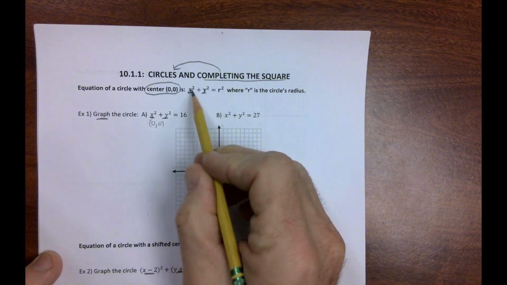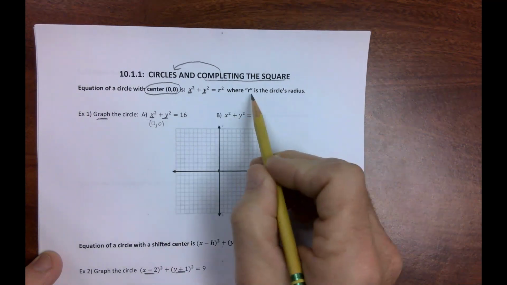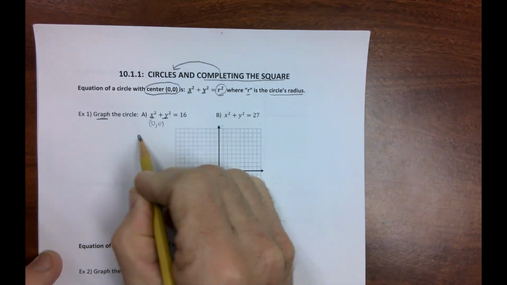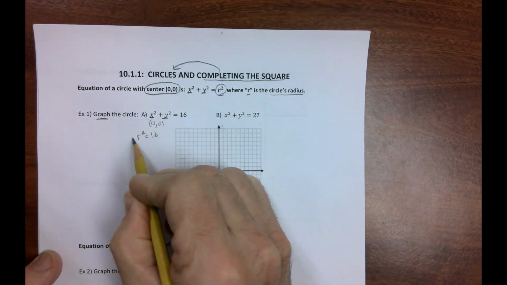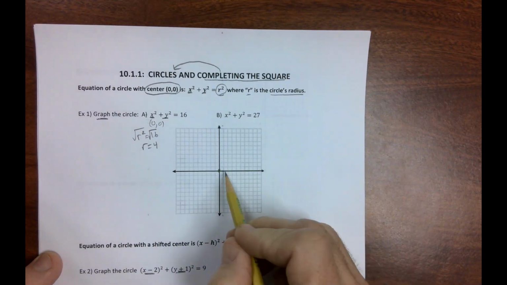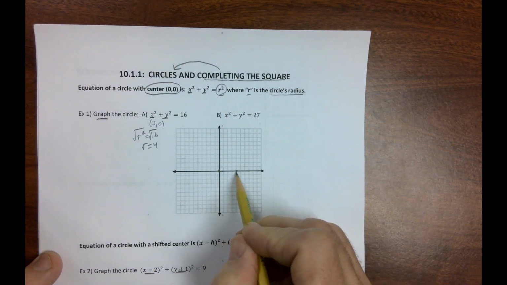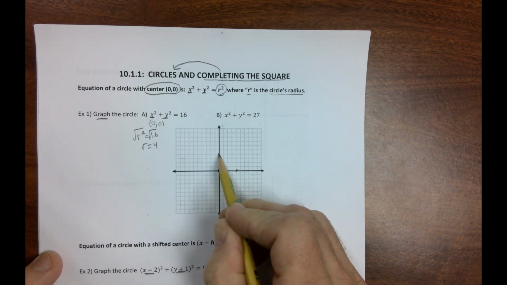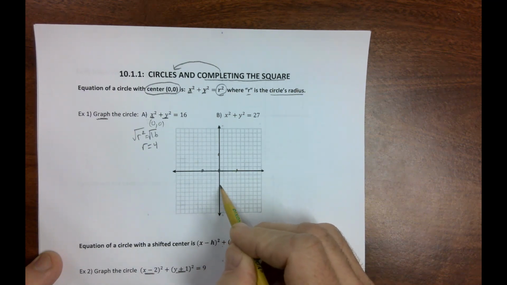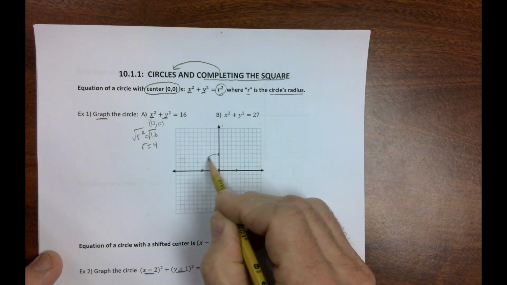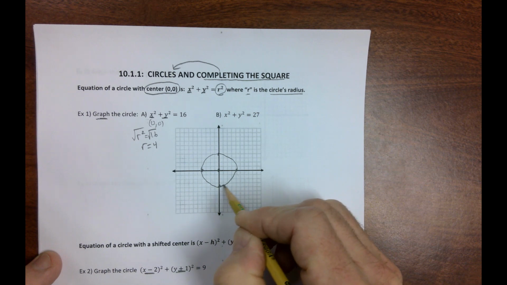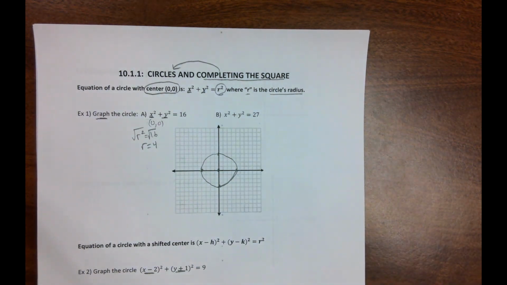And if it's x squared plus y squared equals r squared, r is the circle's radius, that's telling you that r squared equals 16. Just take the square root of both sides. r is 4. 1, 2, 3, 4. 4, 4, 4. And just do your best trying to draw a good circle. That wasn't great, but you get the idea.